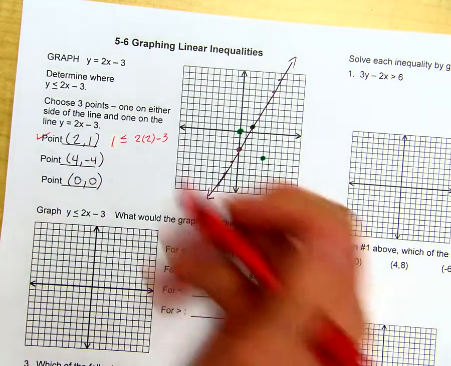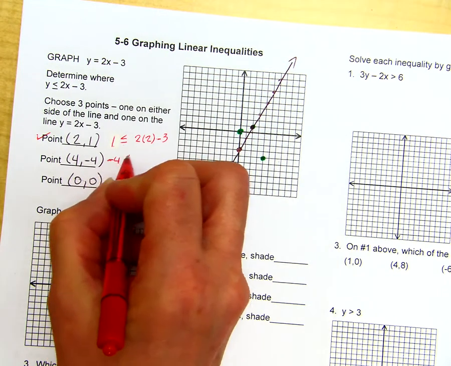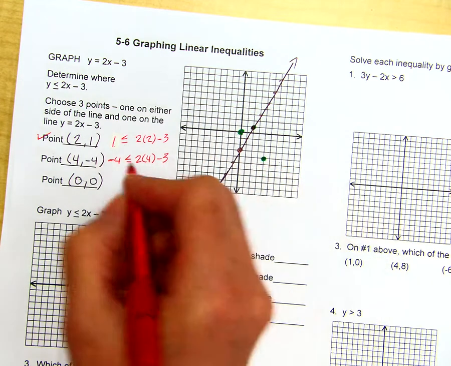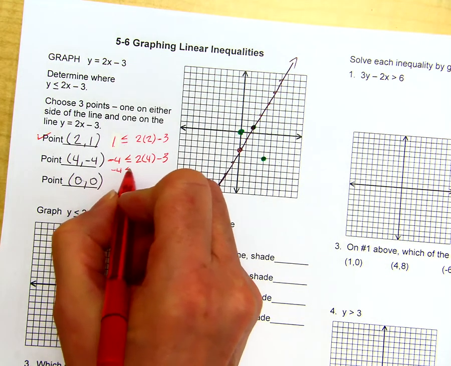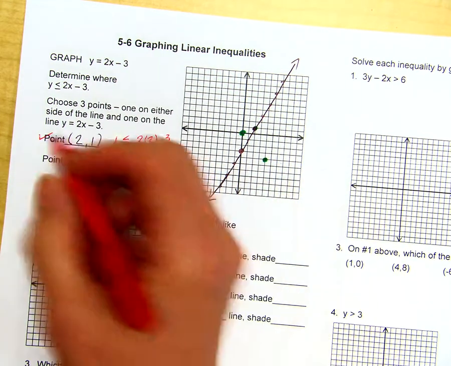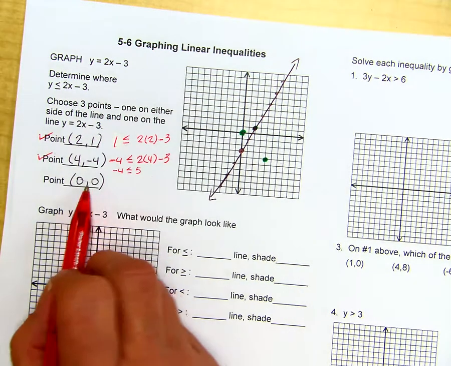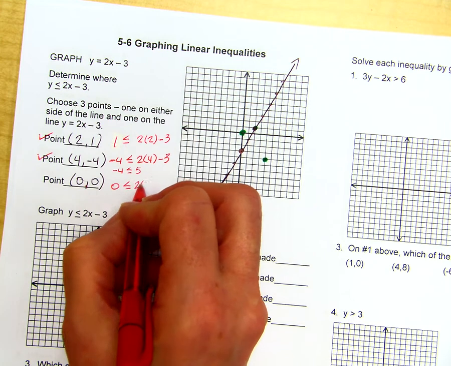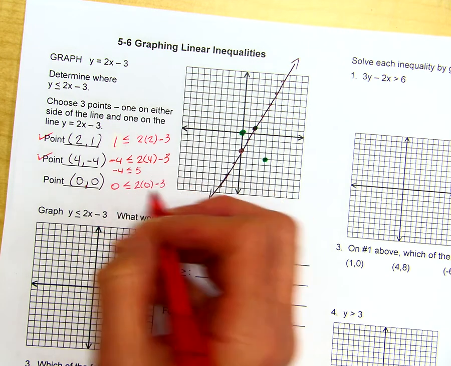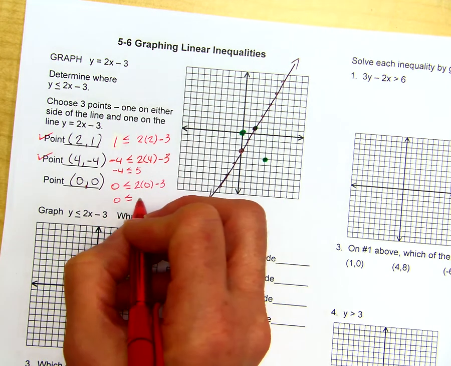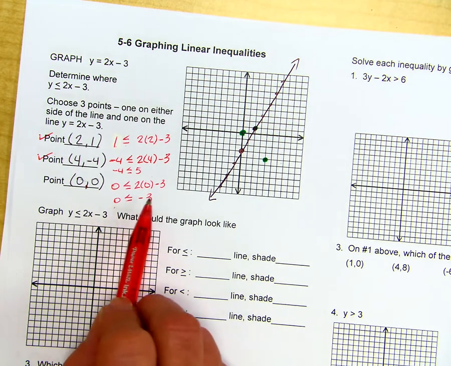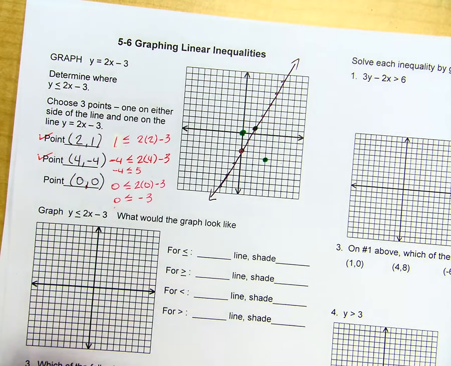Then we have 4, negative 4. So is negative 4 less than or equal to 2 times 4 minus 3? So this becomes negative 4 less than or equal to 5, and that is true. 0, 0. Is 0 less than or equal to 2 times 0 minus 3? 0 is less than or equal to negative 3. And is that true? It is not, because negative values are always smaller than 0. So this one does not work.